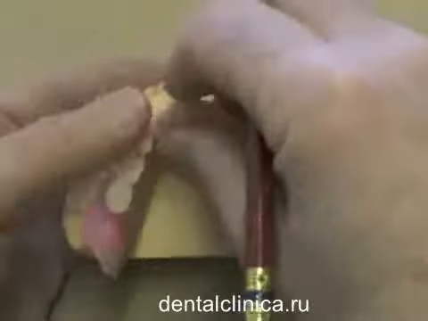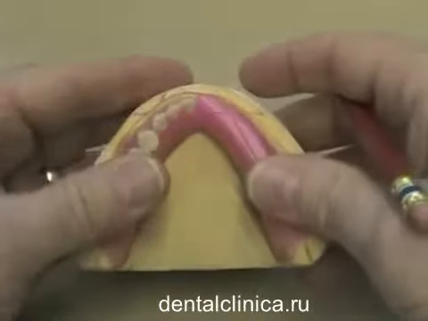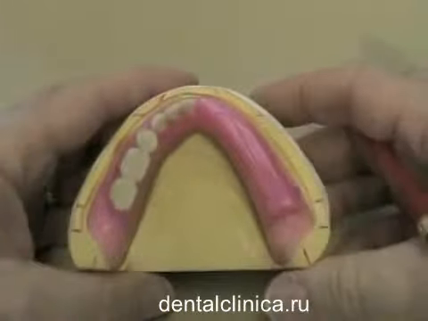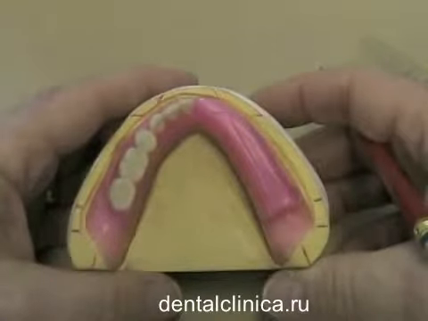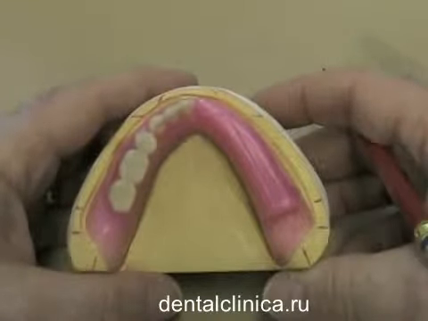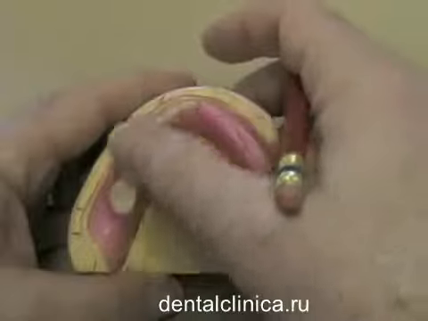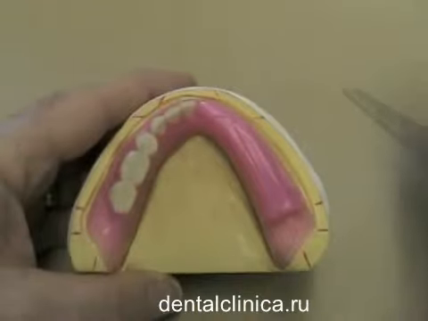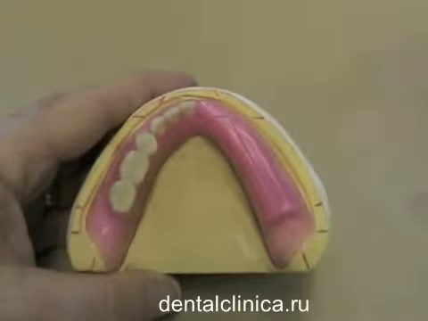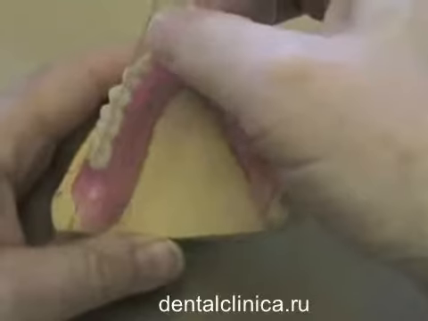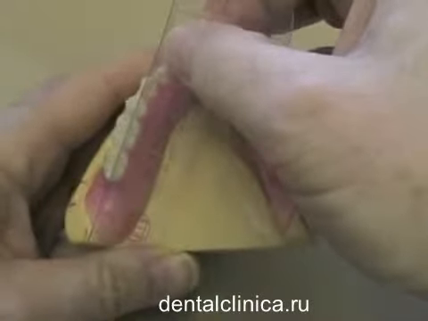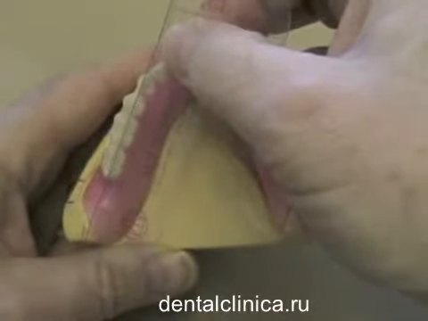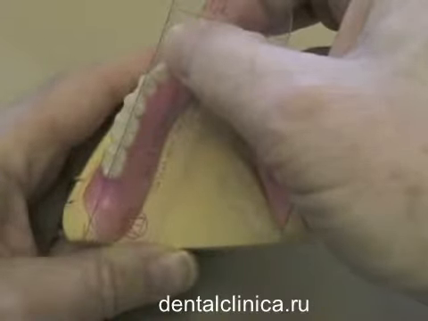When you take your wax rim on your record base, you will be able to transfer those lines onto the record base. At this time we already have set some teeth here. It'll be easy to use those reference lines to determine if the central fossas are set along the middle of the arch. So if we line up our lines, we should see the edge of the ruler going down the middle of the fossa as they do here.